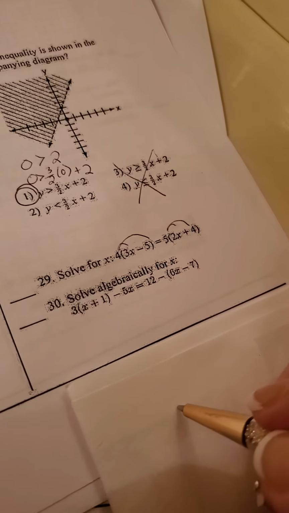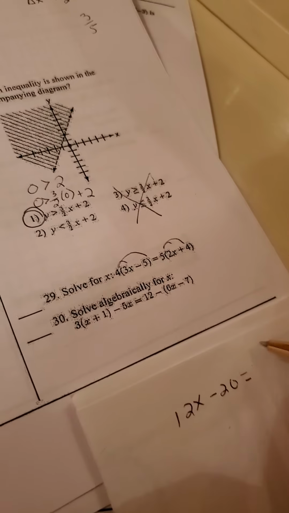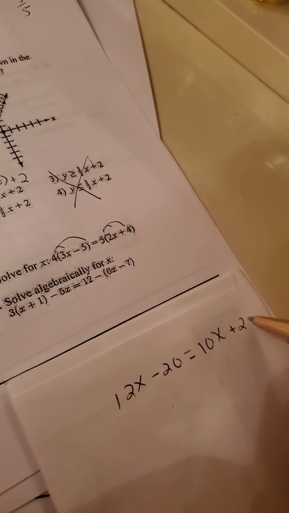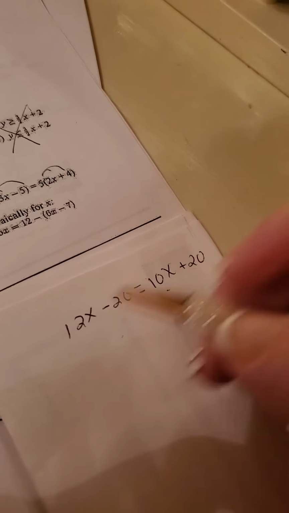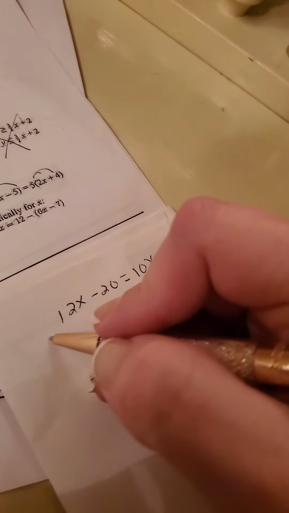All right. So if we distribute, 12x minus 20 equals 10x plus 20. Okay. So now I always say move the variable first. So I'm going to move 12x or 10x, but I'm lazy. So if I had an option to move 12 items or 10, I'm choosing 10 because it's less work.